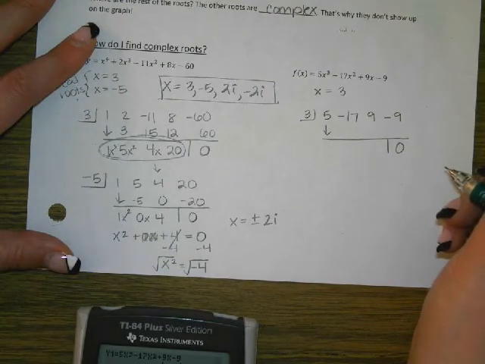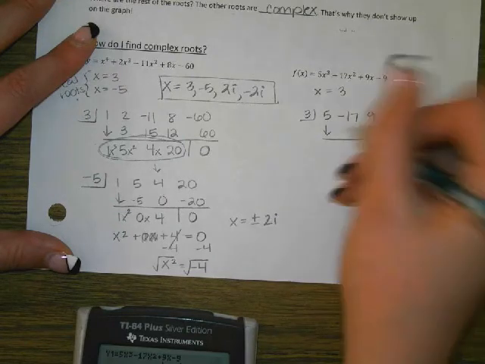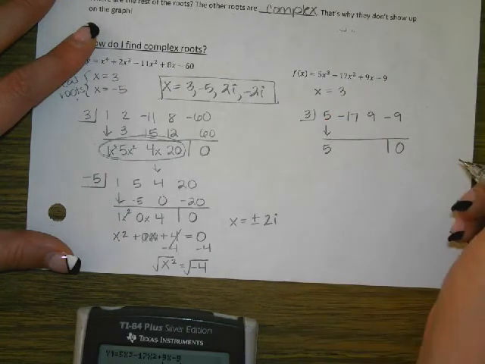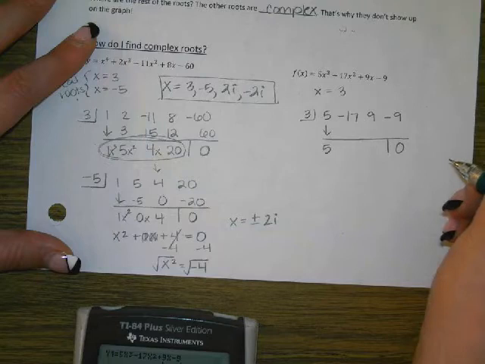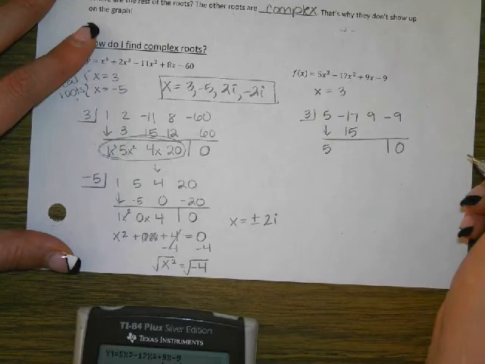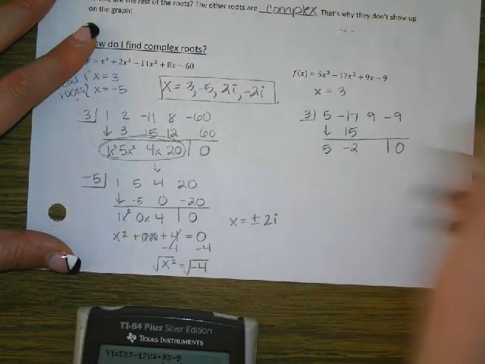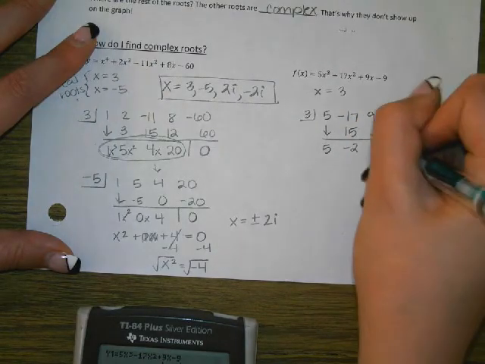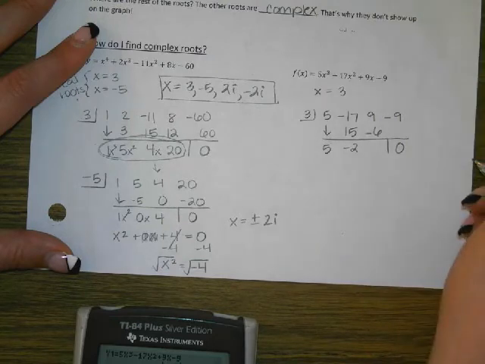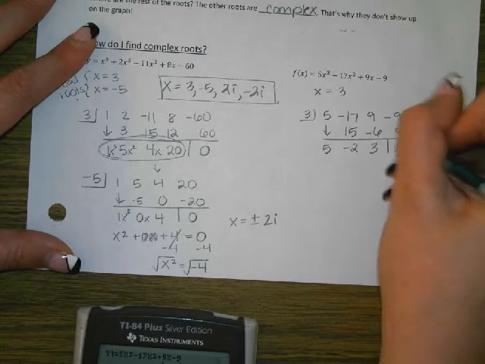All right, so how should I start it? Bring down the 5. 5 times 3 is 15. Negative 2. Negative 2 times 3 is negative 6. That adds up to be 3. 9, 0.